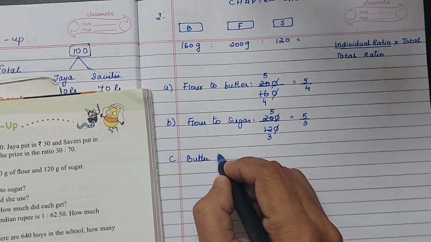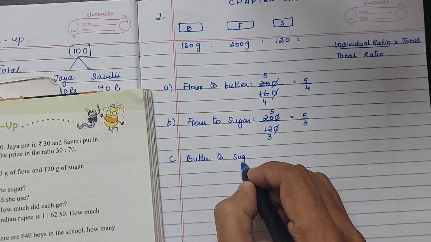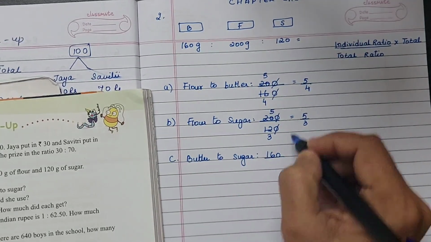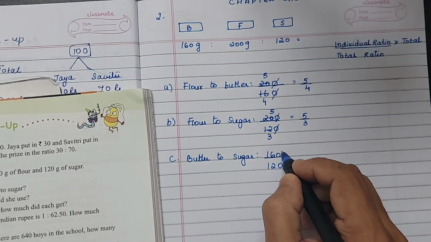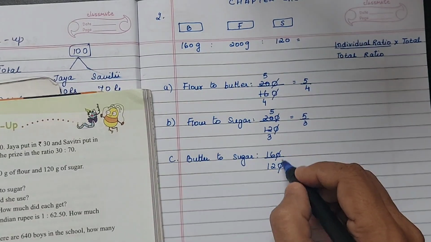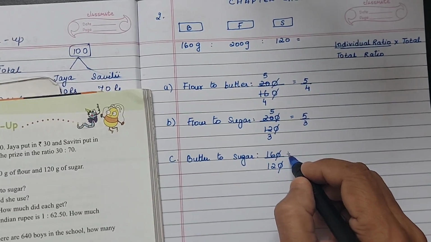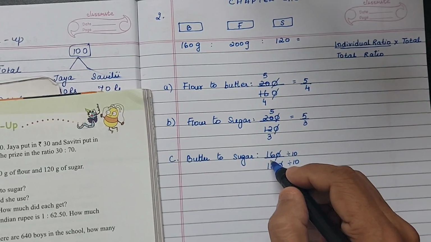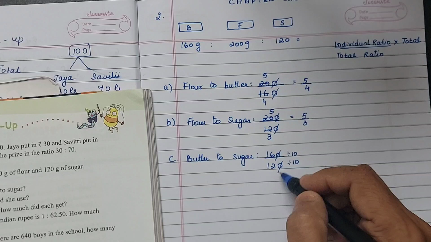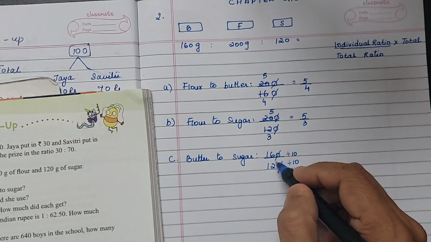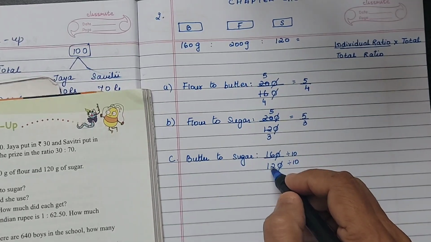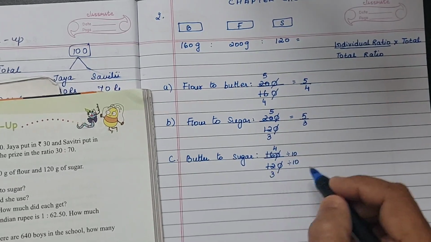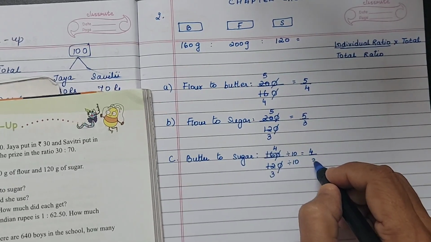Next is butter to sugar. So butter, how many grams is it? Butter is 160 grams. Here I have written 160 grams and sugar is 120 grams. So here again zeros get cancelled. What is the meaning of 0 getting cancelled, children? We are dividing it by 10, right? So instead of 10 16s are 160, it's 10 12s are 120. I am just cancelling it. Now these both are factors of 4. 4 4s are 16, 4 3s are 12. So your answer is 4:3.